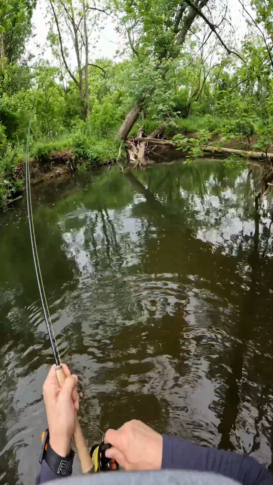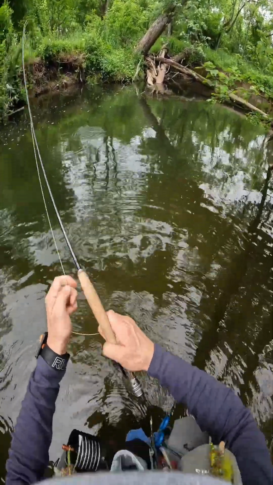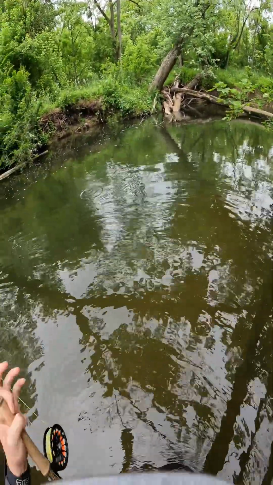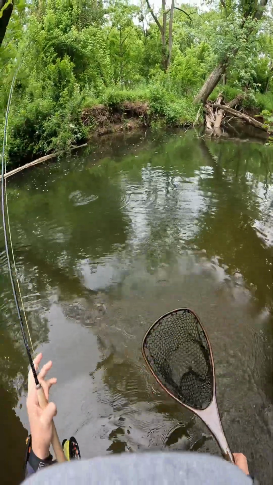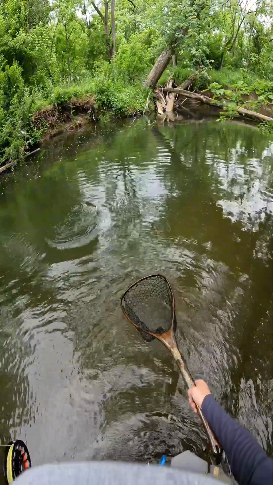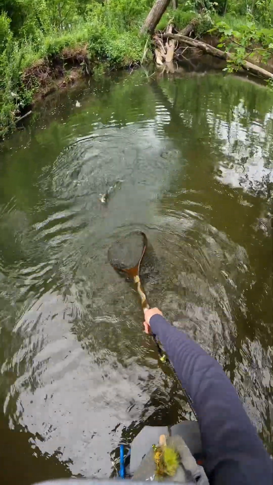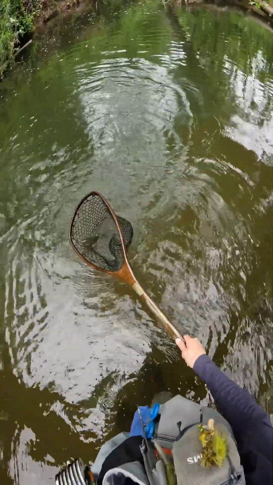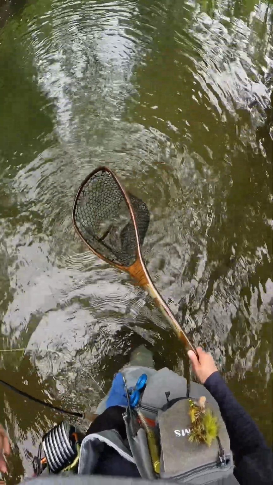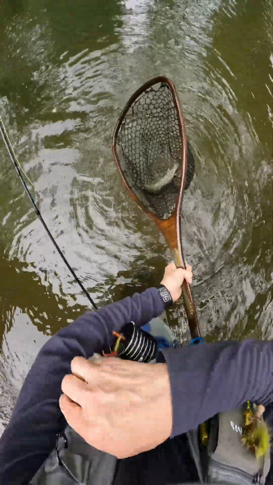Just needed to get my line up there a little bit, have more control over it, present it in a better way. Little brown trout, it's gorgeous. Took that waltz.